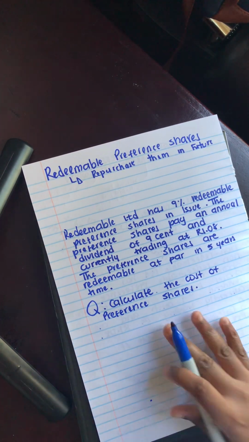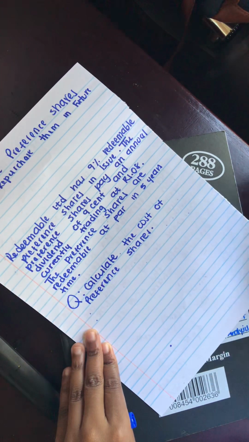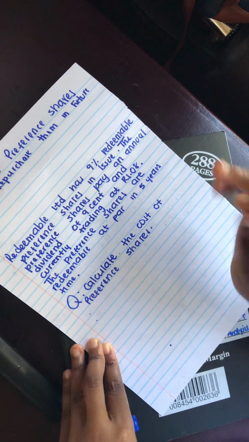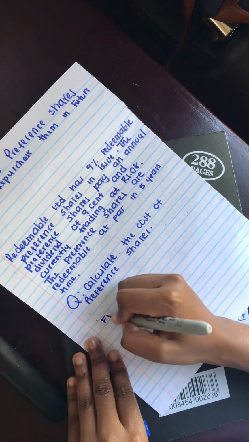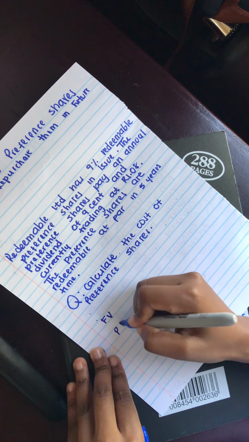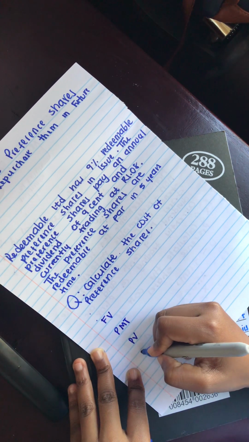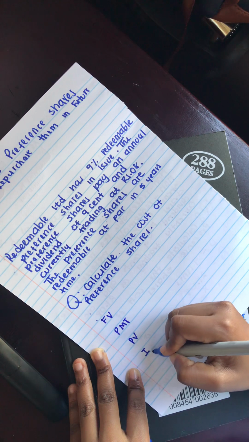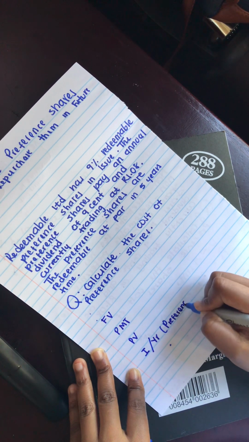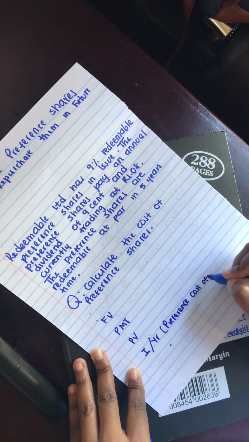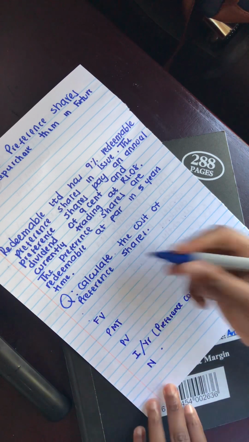To calculate the cost of preference shares, we'll first take out the things that we need to note from the information given. The first things we need to note are: what is the future value, what is the PMT, what is the present value, and what we are currently looking for, which is the preference cost of capital. Then we have our N.